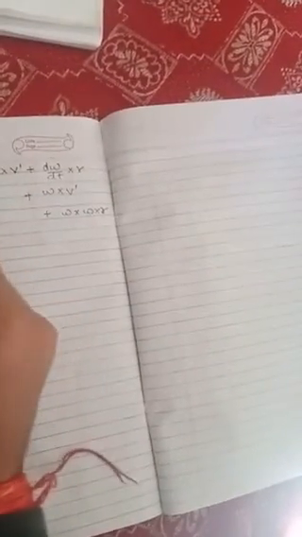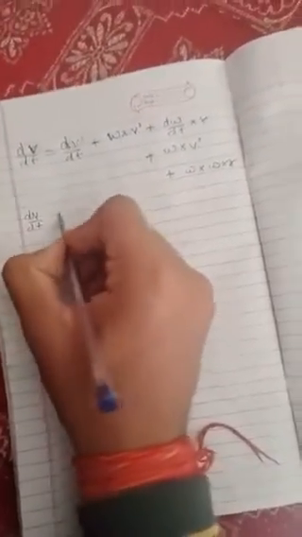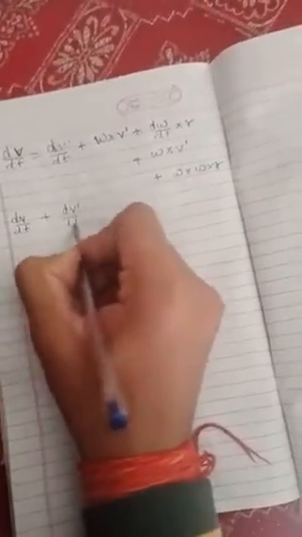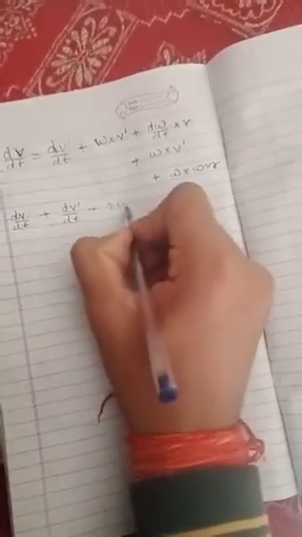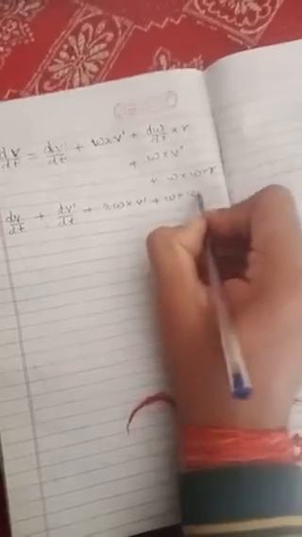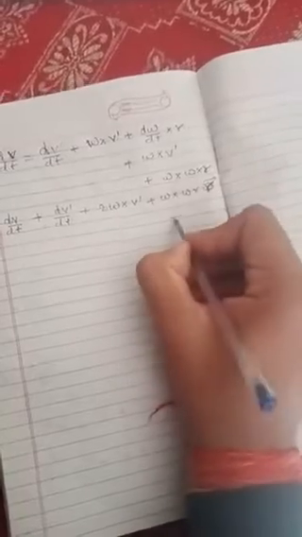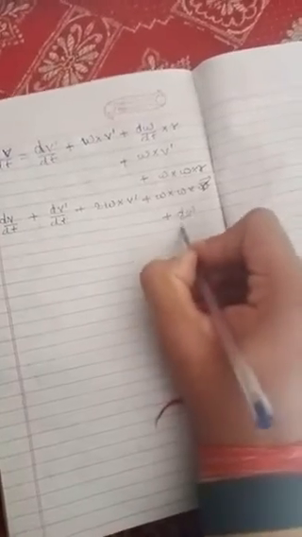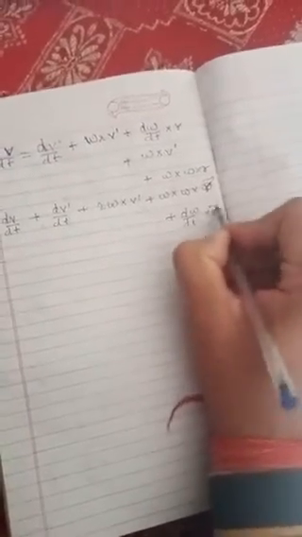Now here we get dv dash upon dt plus 2 omega cross v dash plus omega cross omega cross r, and the last one is r plus d omega upon dt cross r.